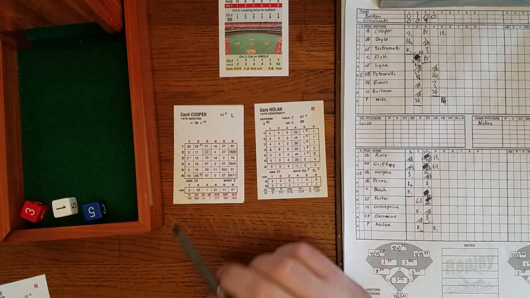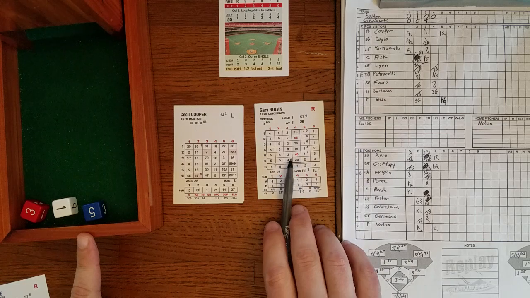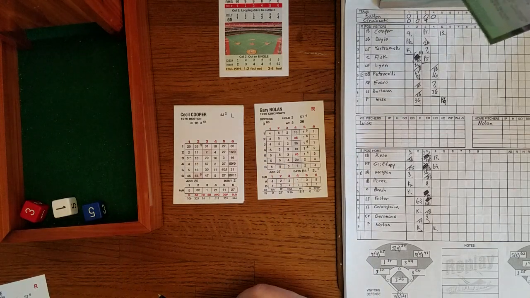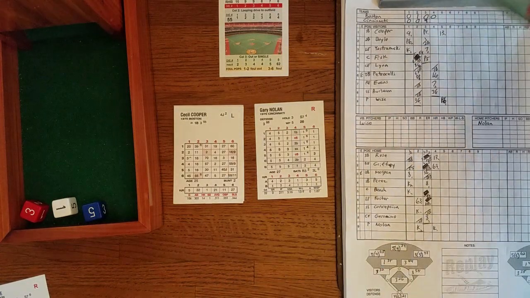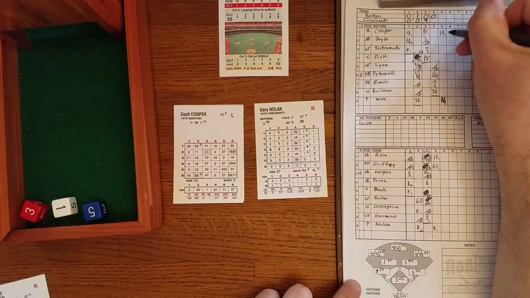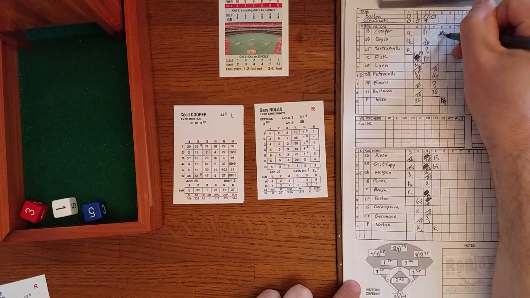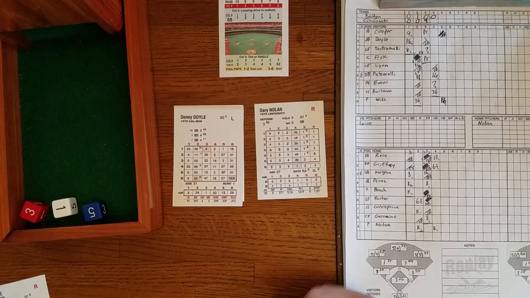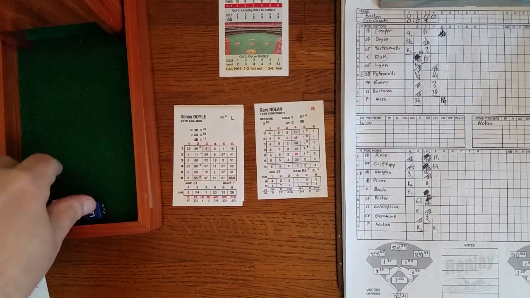3-1 is a 31. 3-5 is a 3. Total of 34 in column 3. And that's going to be a double to right field. So I will need to do something with that. Maybe I can just get around it somehow. A little messy, but I can figure it out. So Cooper's at second base, courtesy of the double.